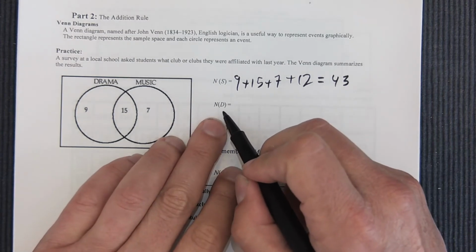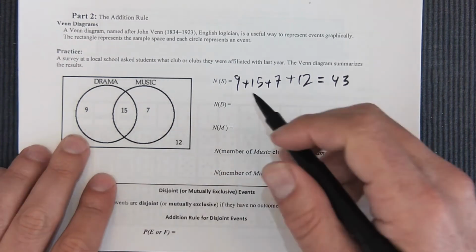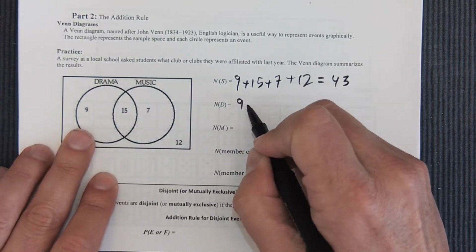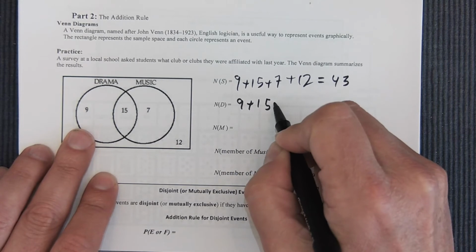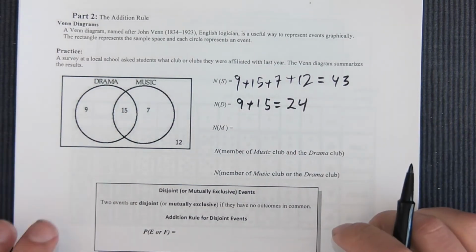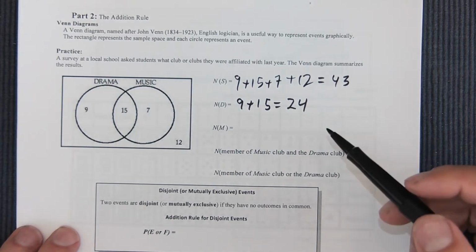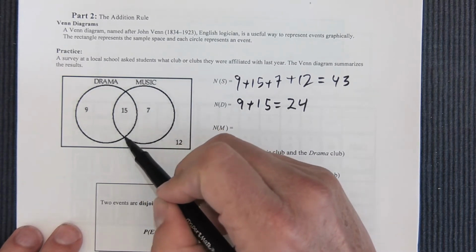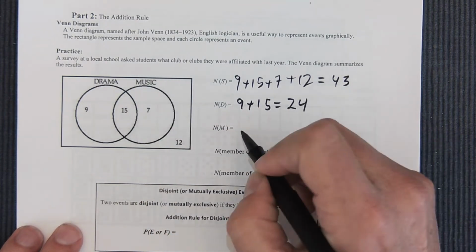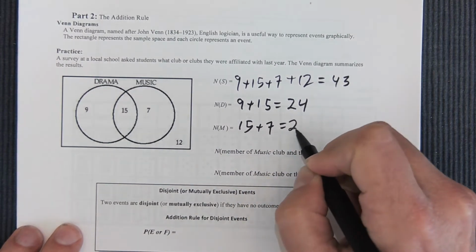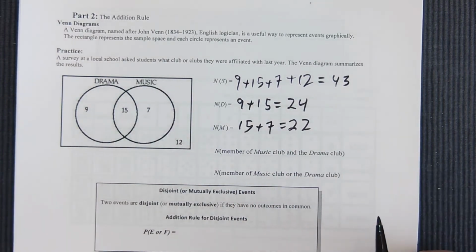Now this is the number of students that are in drama. Now when we do the number of drama, again that's everybody in this circle, so that's going to be 9 plus 15. So there are 24 of the surveyed students that were in the drama class. Now the music class, again, is everybody in this here. That's going to be the 15 plus 7, giving us a total of 22 students that were in the music club.